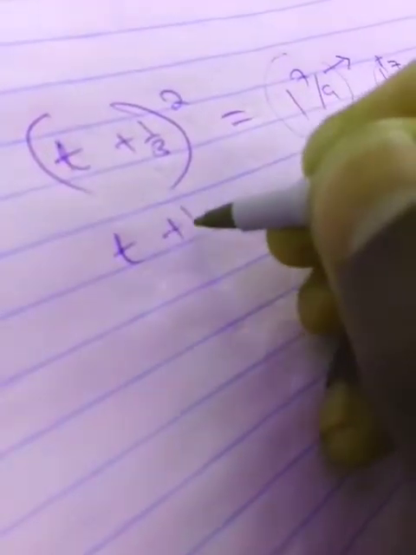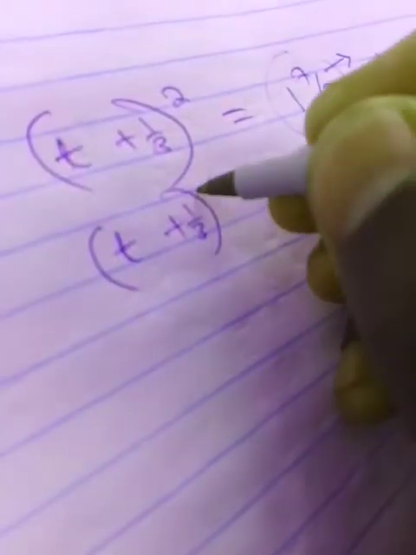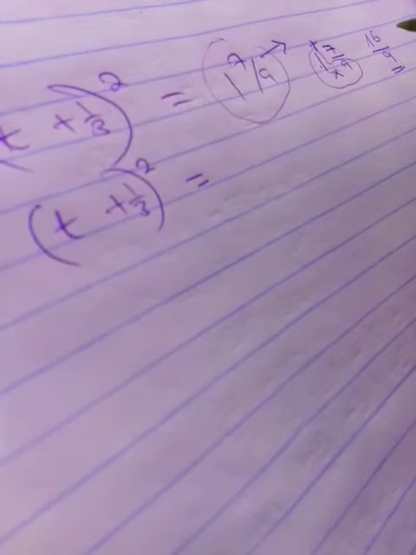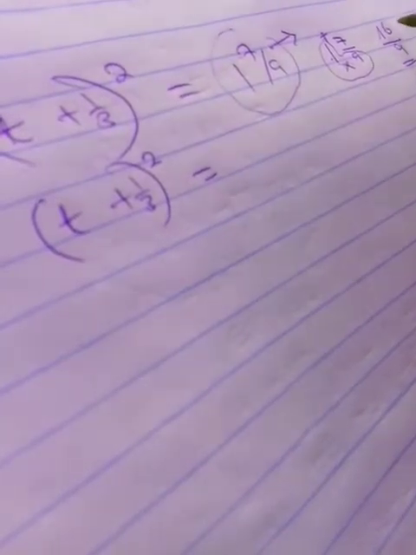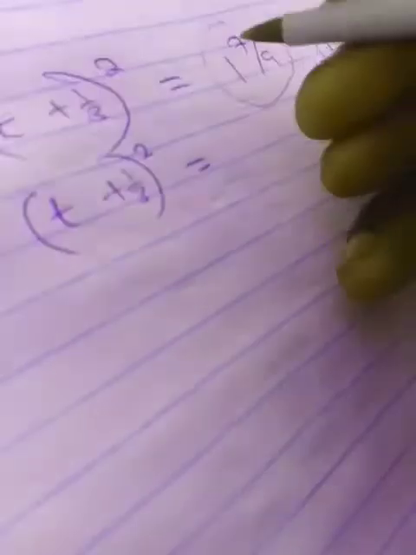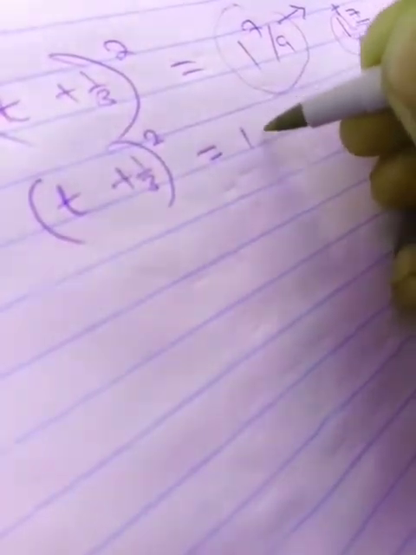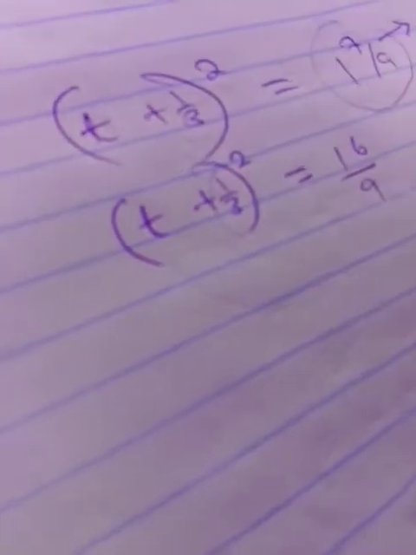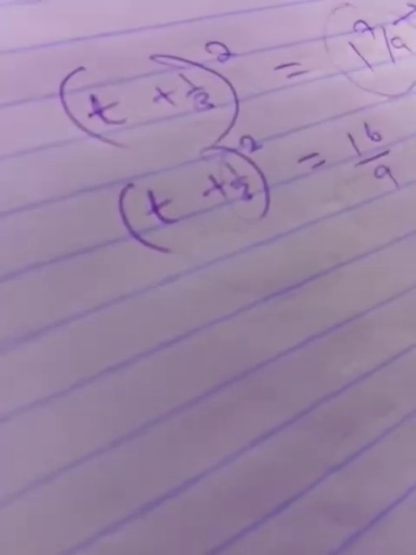Alright, let's go back to our question. (t plus 1 over 3) to the power 2 is equal to, since we get 16 over 9 as an improper fraction, this is what we are going to use, 16 over 9. In this bracket we have a fraction, so we don't want to make it harder. Let us use an easy way to solve this.